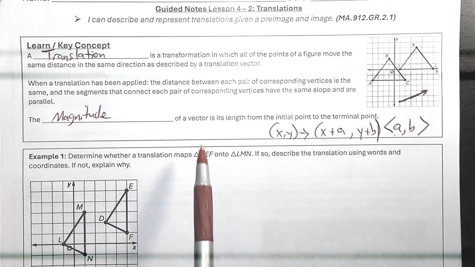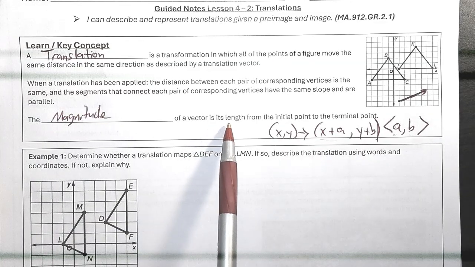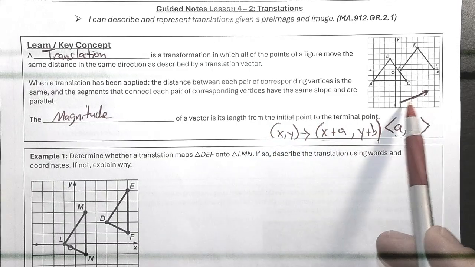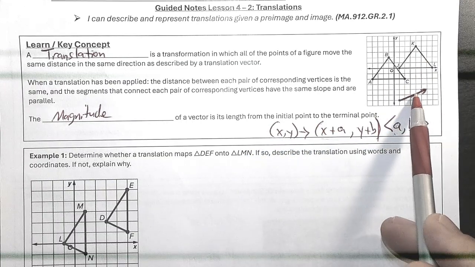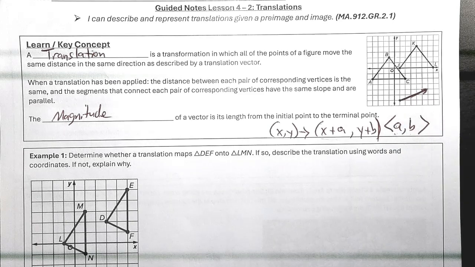The magnitude of a vector is its length from initial point to the terminal point. So this guy moved that far. It's represented in this little arrow here. So let's take a look.